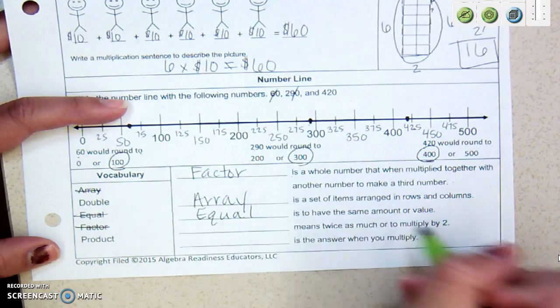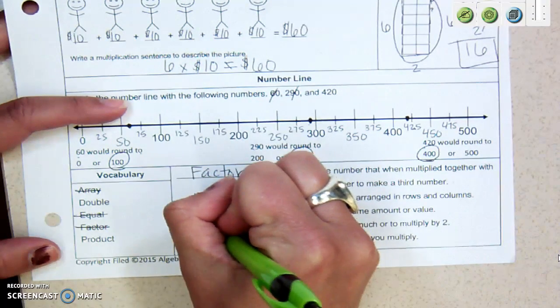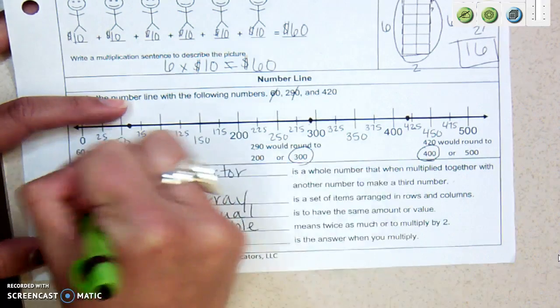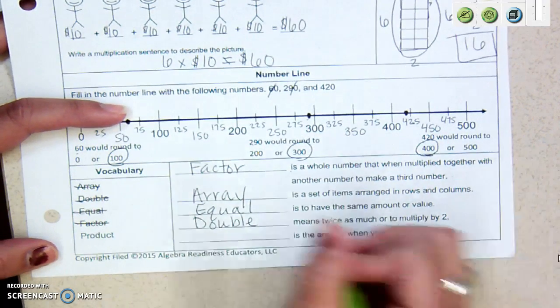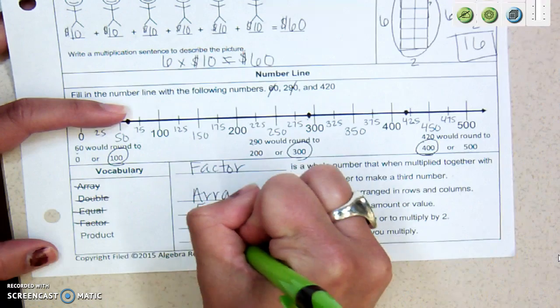Blank means twice as much or multiply by 2. Double. Blank is the answer when you multiply. That's product.